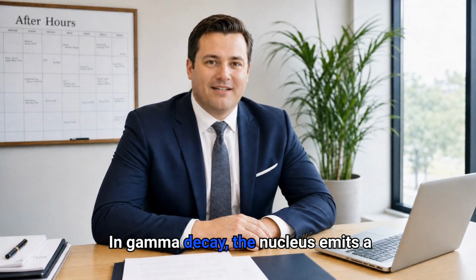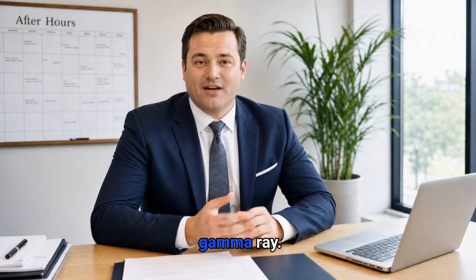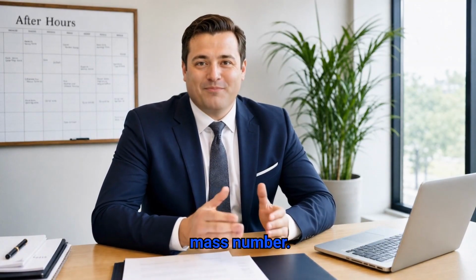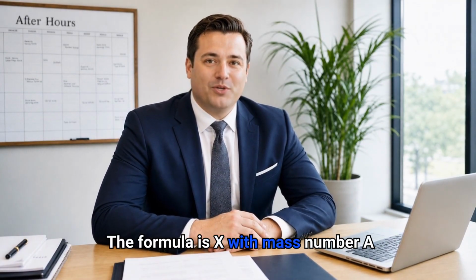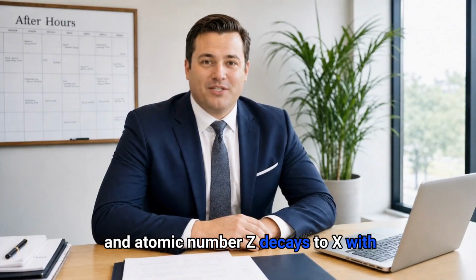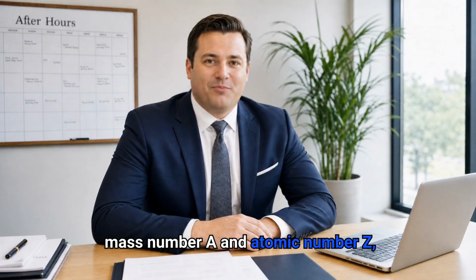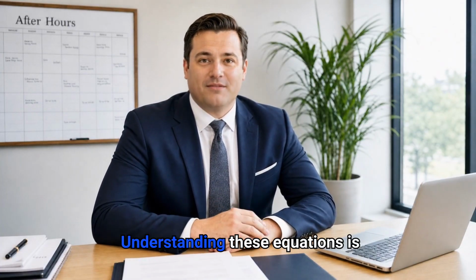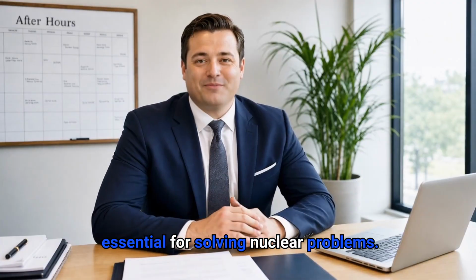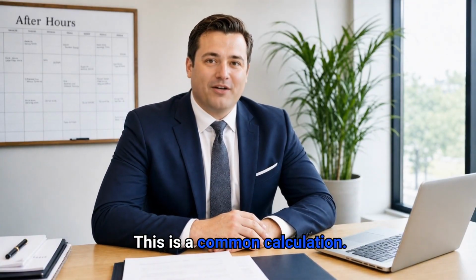In gamma decay, the nucleus emits a gamma ray. There is no change in atomic number or mass number. The formula is X with mass number A and atomic number Z decays to X with mass number A and atomic number Z, plus a gamma ray. Understanding these equations is essential for solving nuclear problems. This is a common calculation.